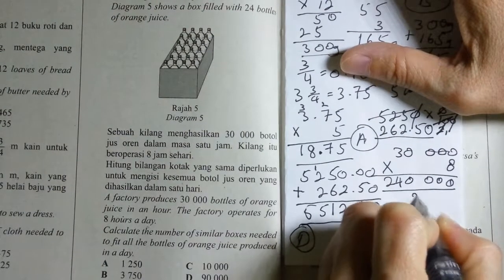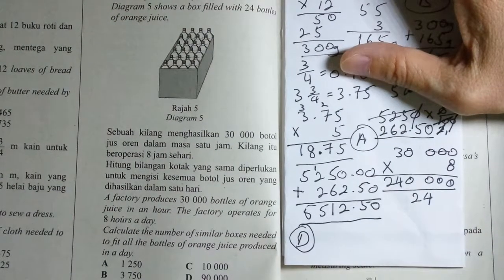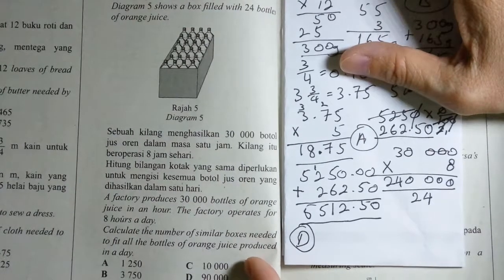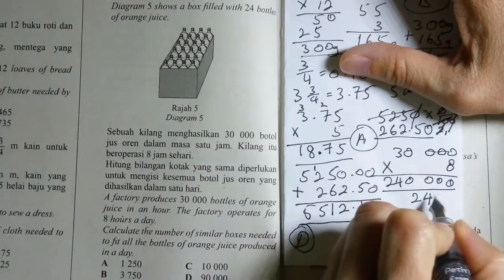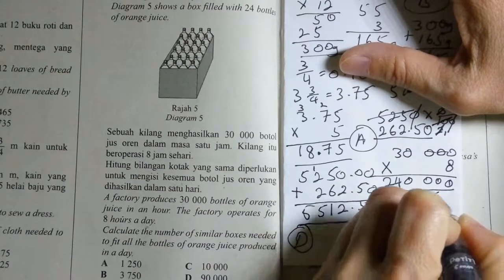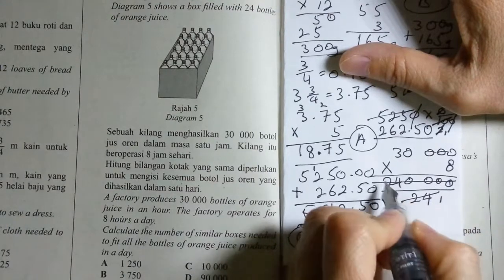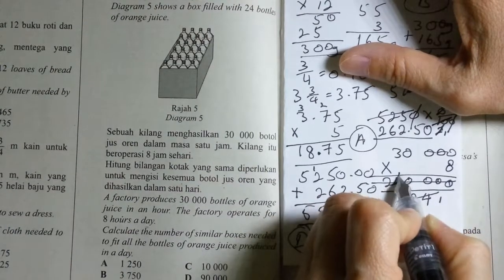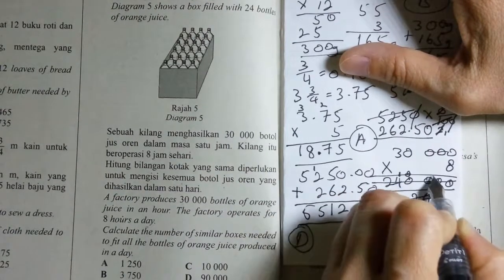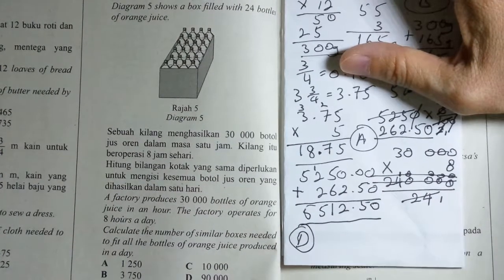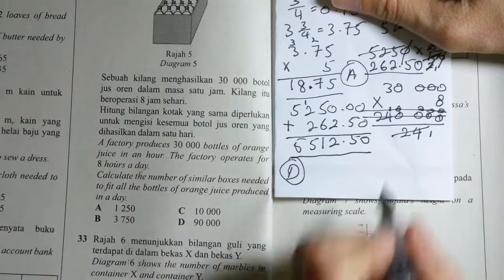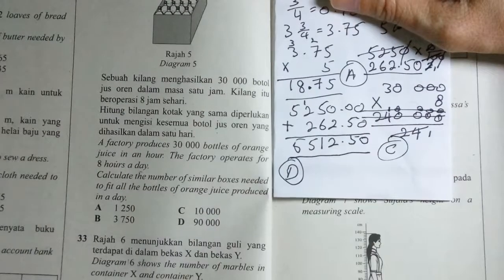So you divide it by 24 to find how many boxes are filled by the bottles of orange juice. So 24 is easy because 24 divided by 24 becomes a 1 here. And the zeros become 0 because 0 divided by 24 is still 0, right? So the answer is 10,000, which is C.